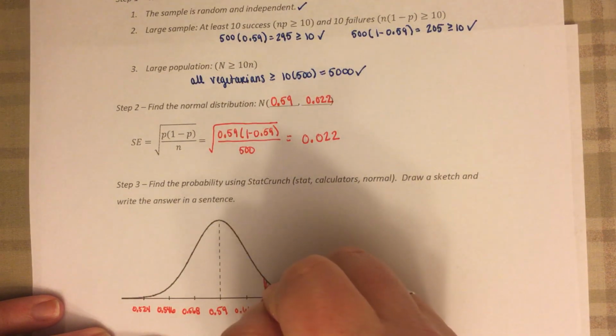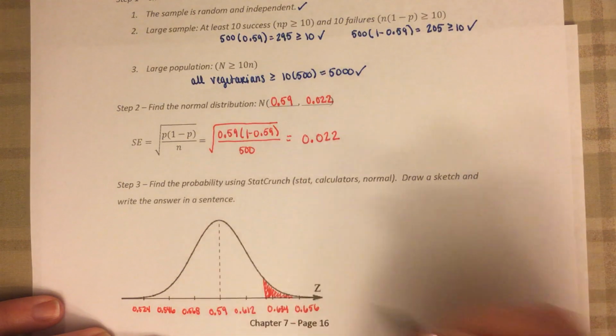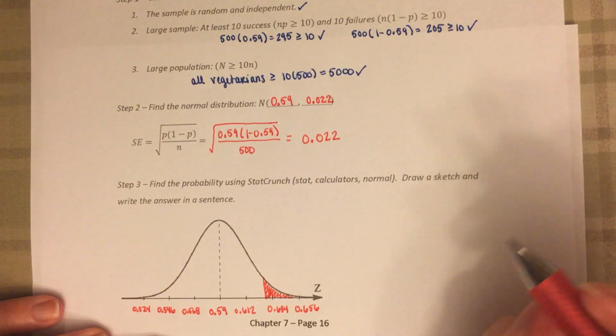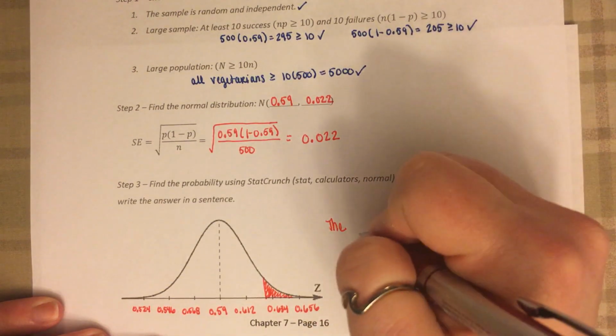Well, that would be right around here. And we're going to shade our area to the right. Again, as within Chapter 6, if we have a small area shaded, it should be a small percentage, large area shaded, a large percentage. So in this case, we do have a small percentage.